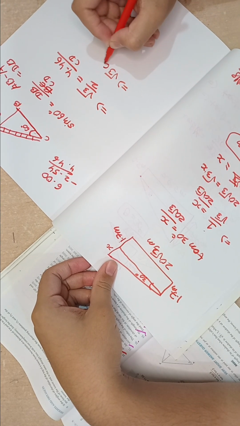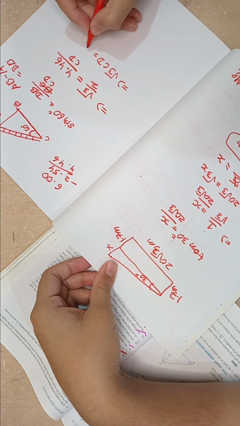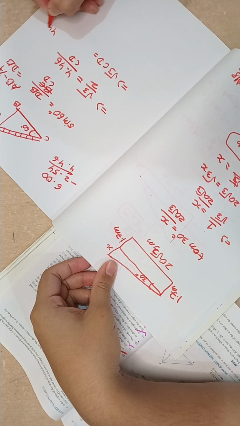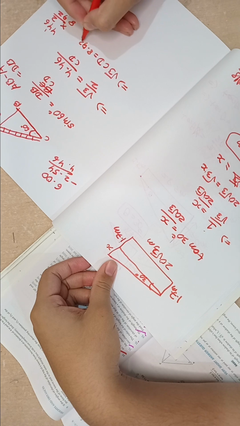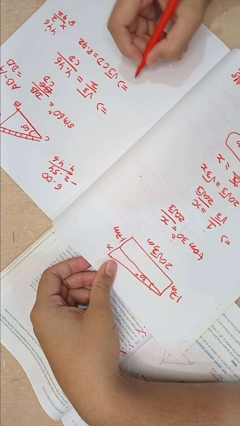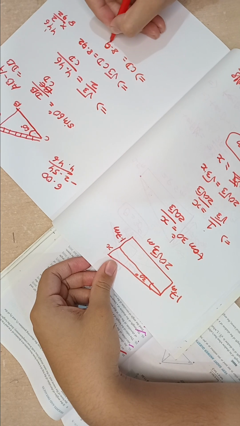So root 3 CD is equal to 4.46 into 2, which is 8.92. So CD will be equal to 8.92.